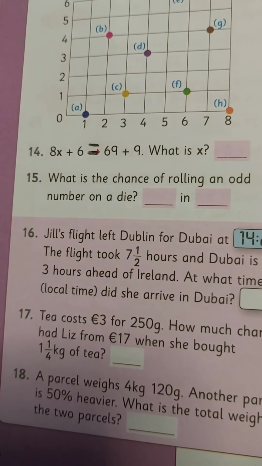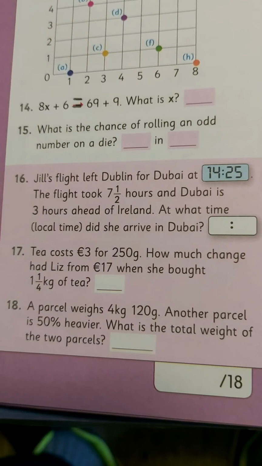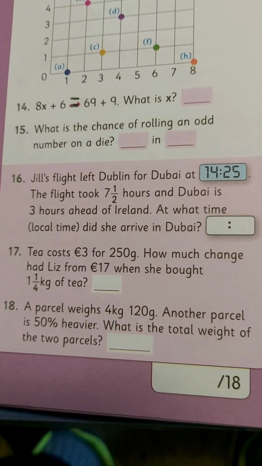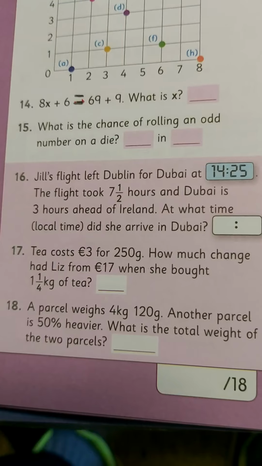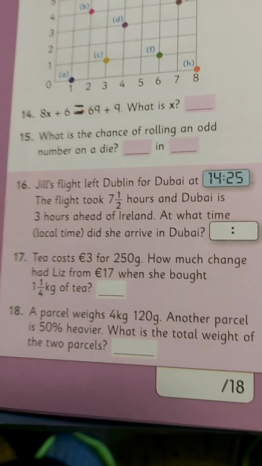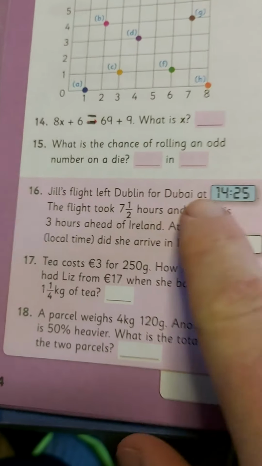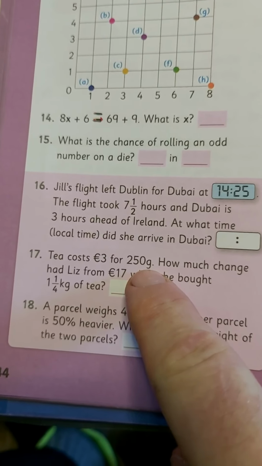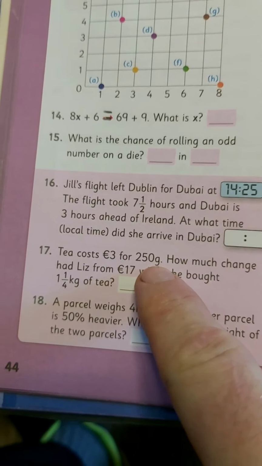Tea costs €3 for a quarter of a kg, or 250 grams. How much change had Liz from €17 when she bought 1 and 1/4 kg? So she bought 5 times that: 250 plus 250 plus 250 plus 250 plus 250. So she bought a kg and a quarter. So 5 times 3 is 15. 17 minus 15. It's the word problems there, guys. It's the wording that's going to catch you. And I leave number 18 to yourselves.